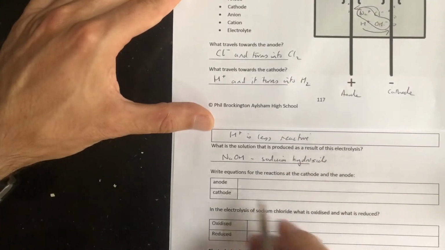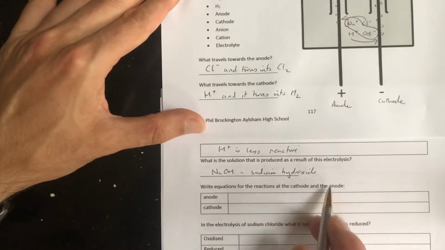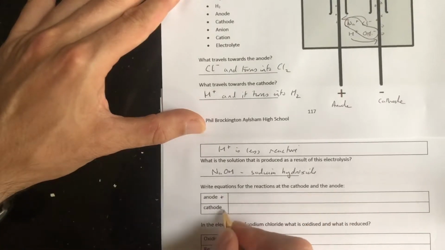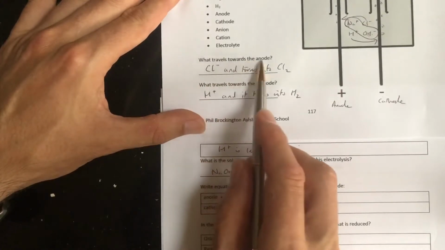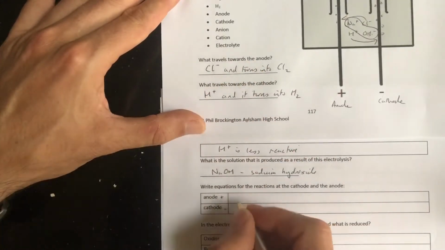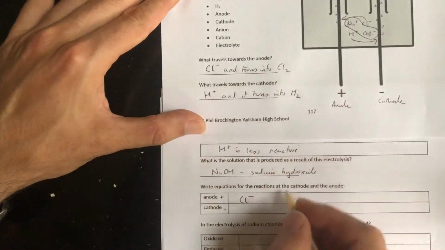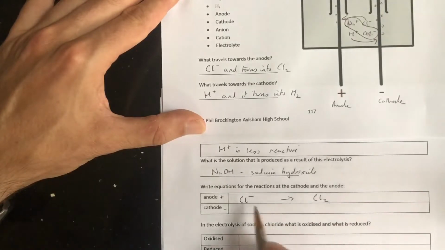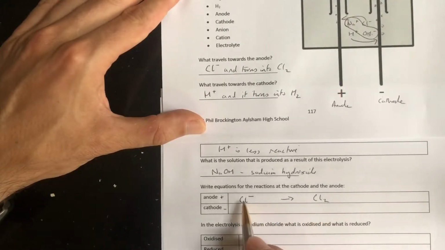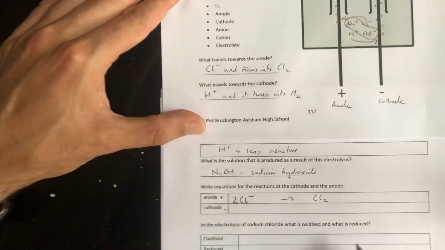Sodium hydroxide. Right, now the equations. Okay, write equations, what happens to the cathode and the anode. Anode, positive electrode, cathode, negative electrode. Well, let's look at what we've done here. What travels towards the anode, the chloride ions, the chloride ion travels towards the anode and turns into chlorine. And turns into is the arrow and turns into chlorine, Cl2. First thing we've got to do, balance this equation. One chloride ion, two chlorine atoms in the molecule. We need two chloride ions to do that.